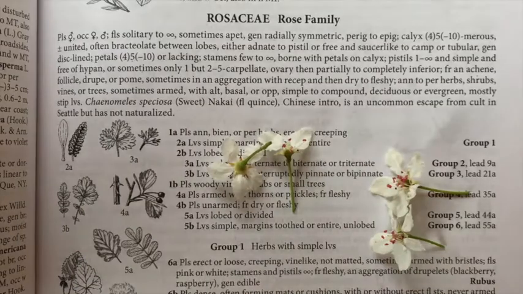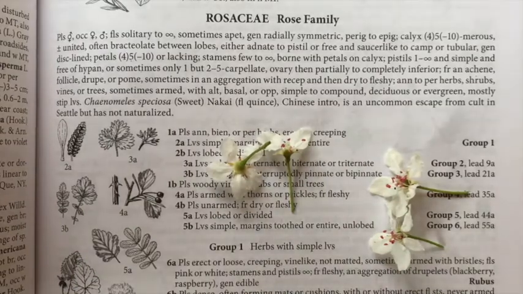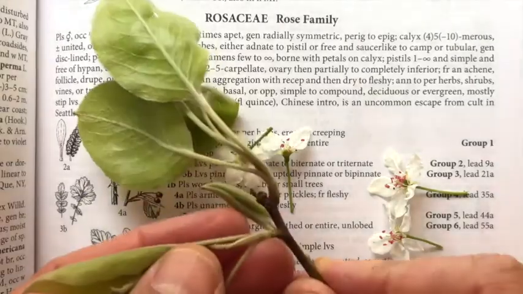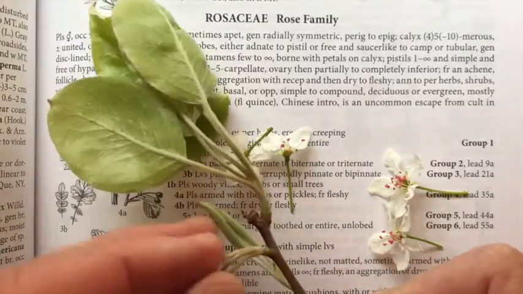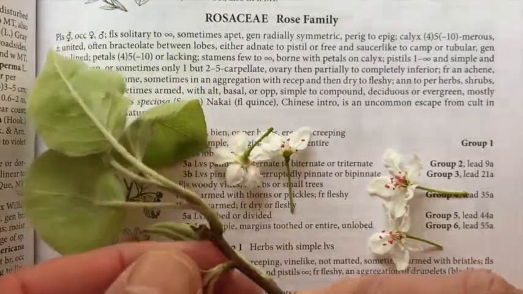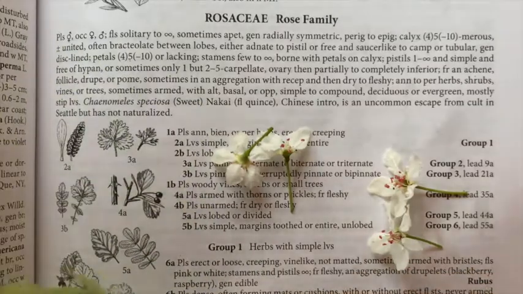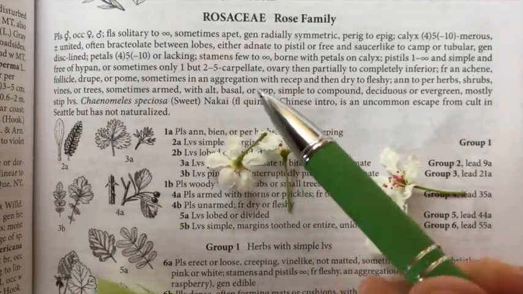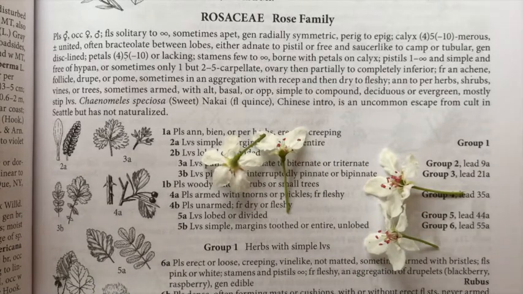Oh boy, that covers just about everything. It tells us these leaves can be just about anything. But occasionally they'll have these little stipules at the base of the leaves, which are kind of helpful. Very common in Rosaceae to have small bracts or small stipules at the base of the leaves. Okay, that's it. Welcome to Rosaceae.